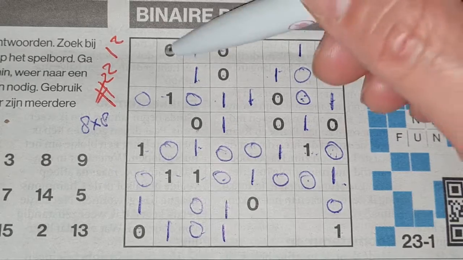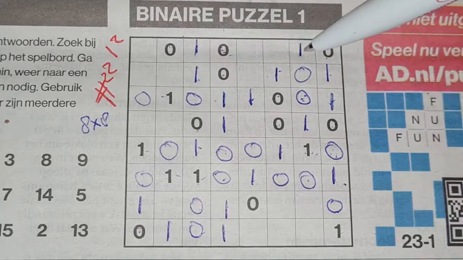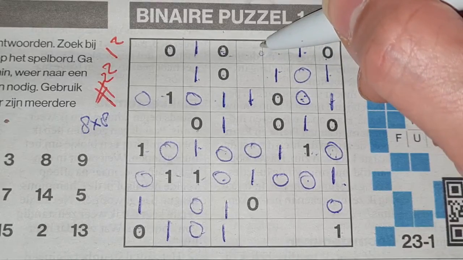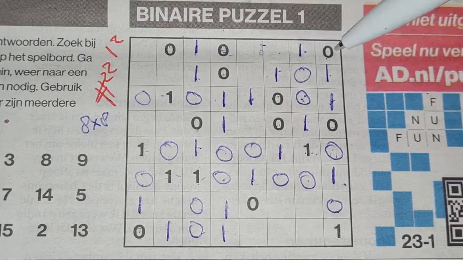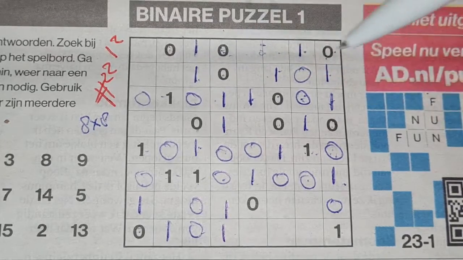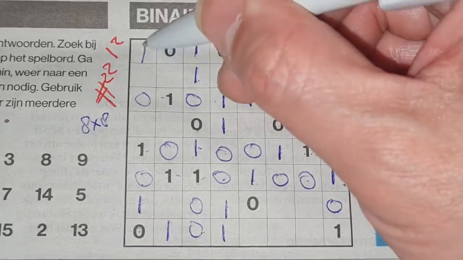Between a 0 and a 1 with 2 empty boxes, there's always a 0 and a 1. So we have here 1, 2 0's, 3 0's, 4 0's. So this should be a 1.